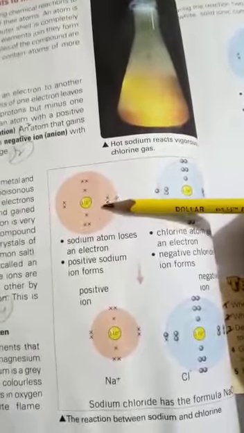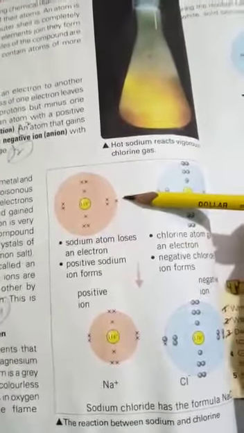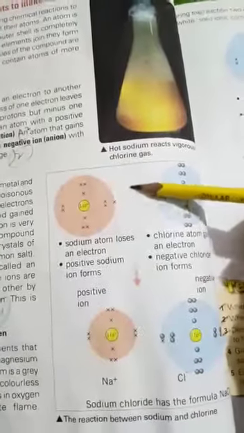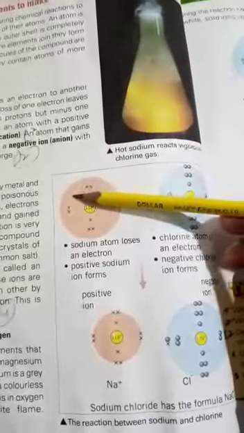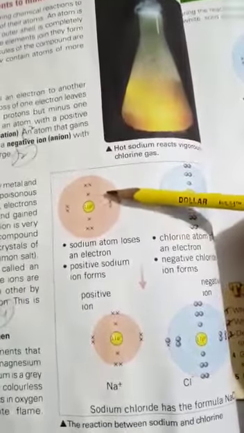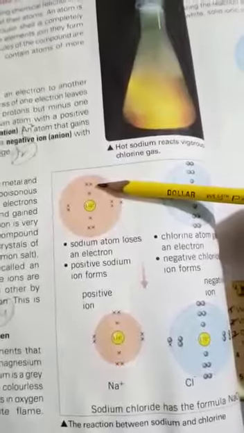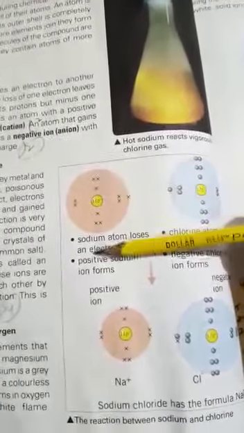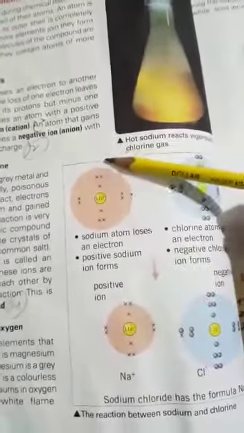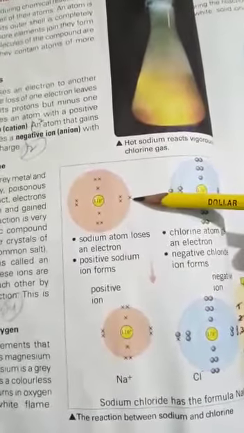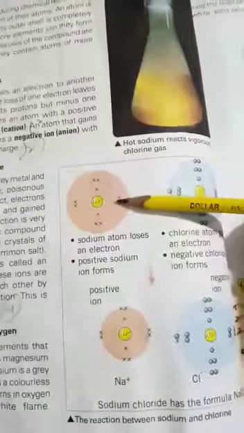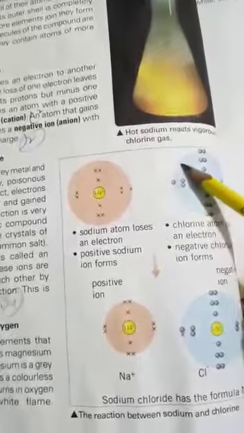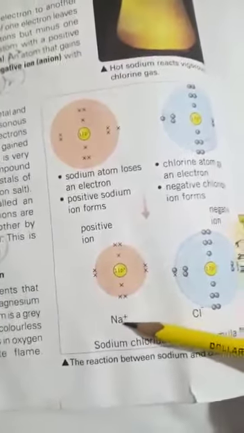Now if we see, the atom of sodium has only 1 electron in the third shell, so it will lose this electron, and as a result its outermost shell, that is the second shell, will have 8 electrons, and in this state sodium will be stable. With 1 electron in the third shell, sodium was not stable. Now when it loses the electron and becomes a cation, it becomes stable.